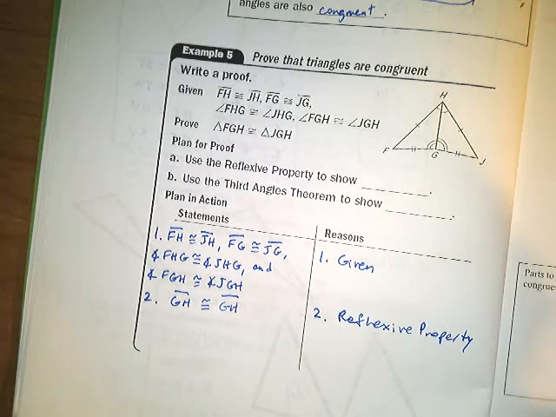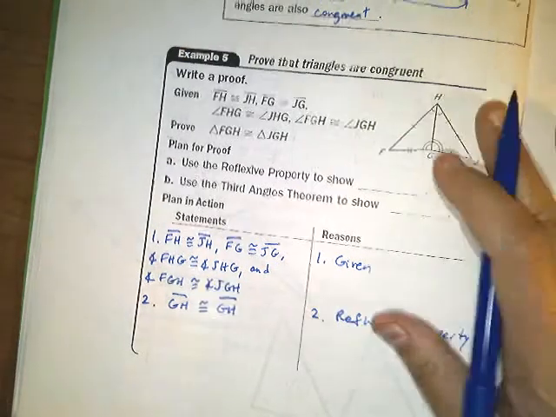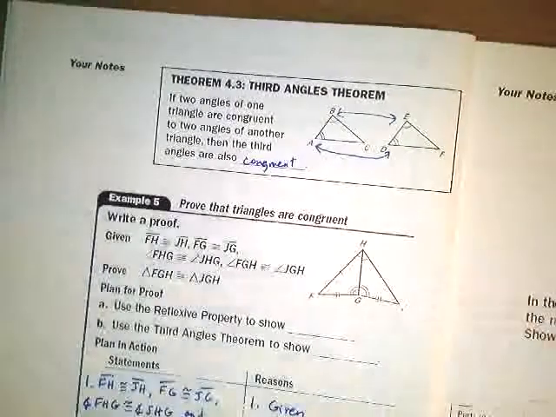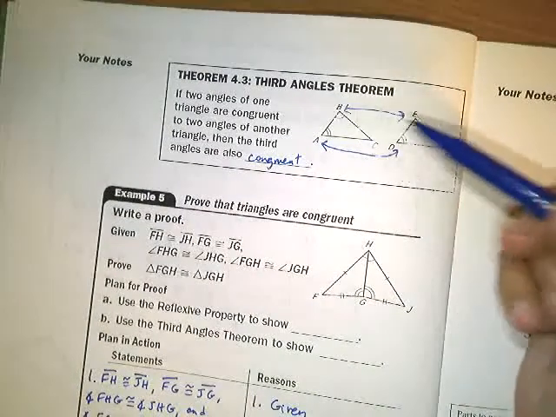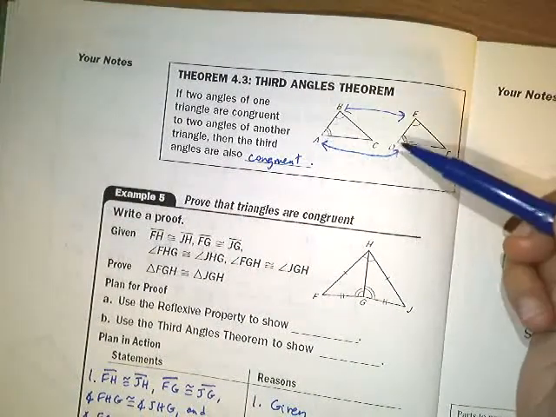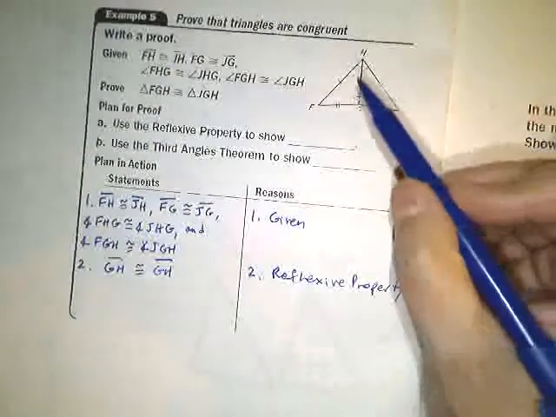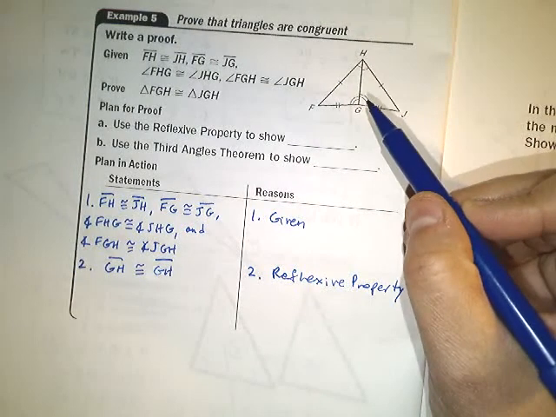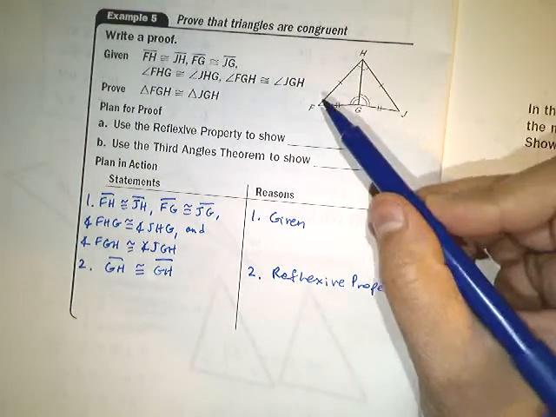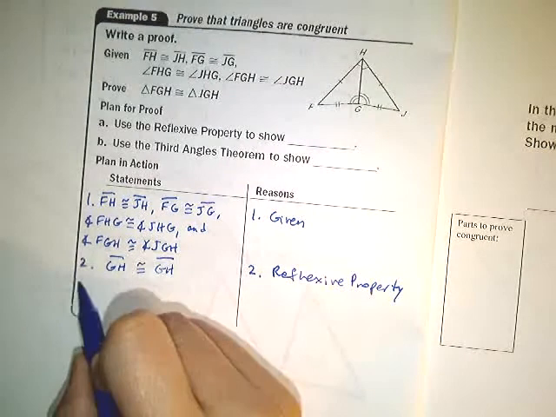So let's see. Well, there's a theorem at the top of the page, isn't there? It's called the third angles theorem. It says that if you have two pairs of corresponding angles congruent, the third pair must also be congruent. Hey, I believe that's our situation here. We have two pairs of corresponding angles in the triangles, so therefore the last pair would have to be congruent.